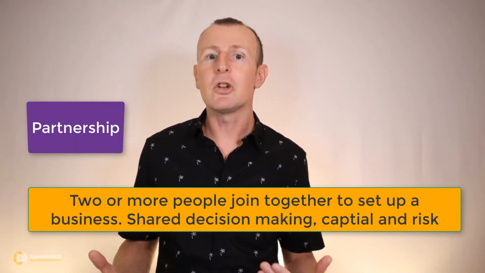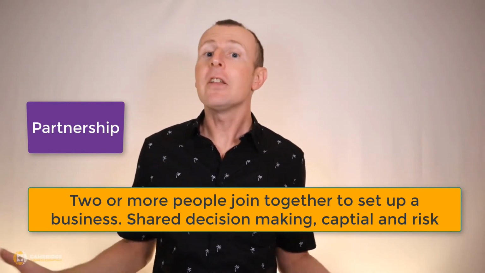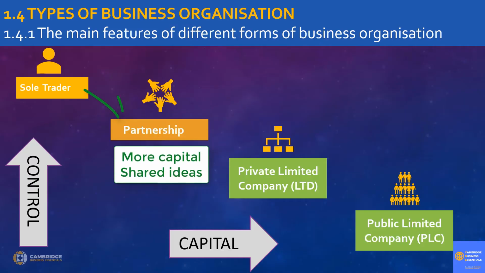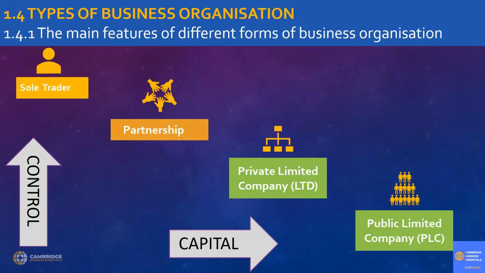A partnership is where 2 or more people join to set up a business. There is shared decision making, capital invested and risk. So the sole trader can gain from the capital investment and also share ideas and responsibility. But this will lead to less control. They will also have to share decision making with partners.